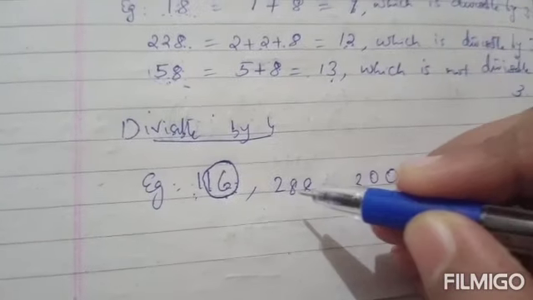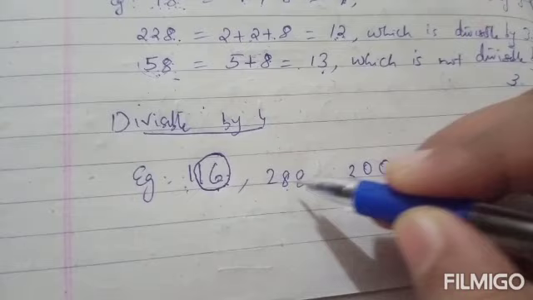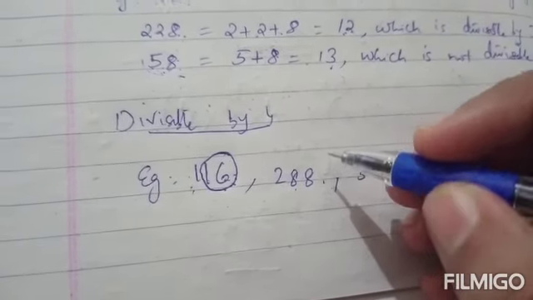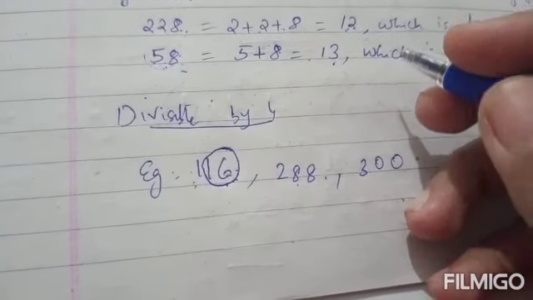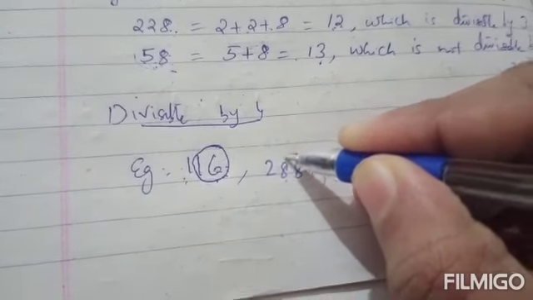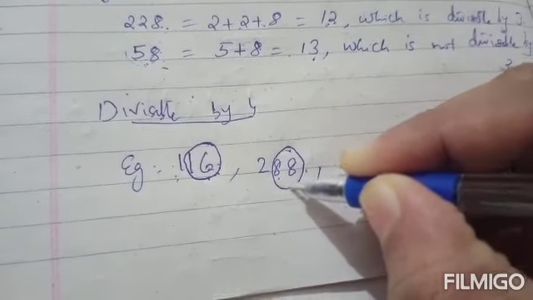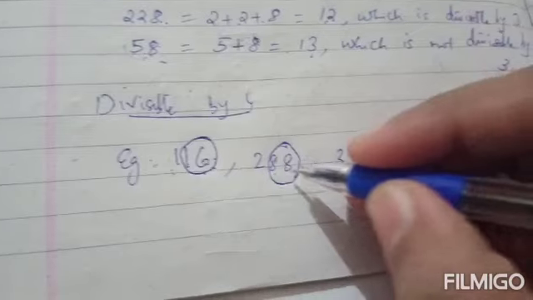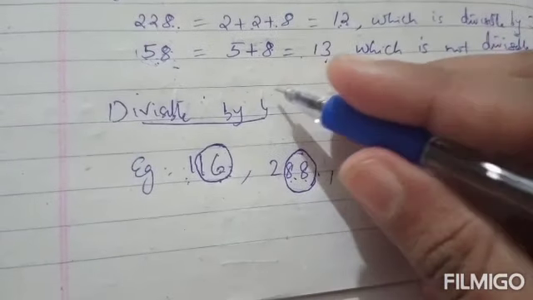Next example, 288. The number formed by the last two digits is 88. So 88 is divisible by 4.